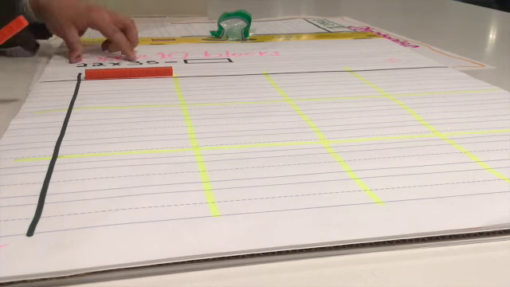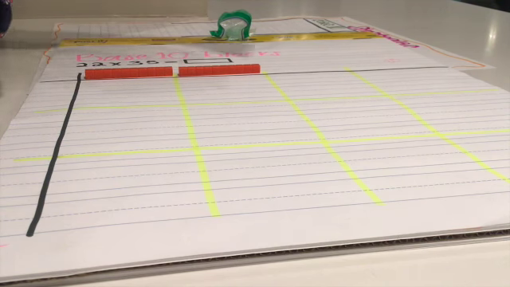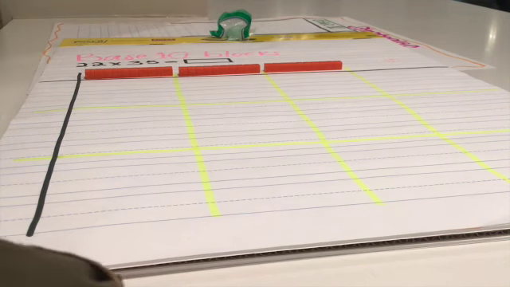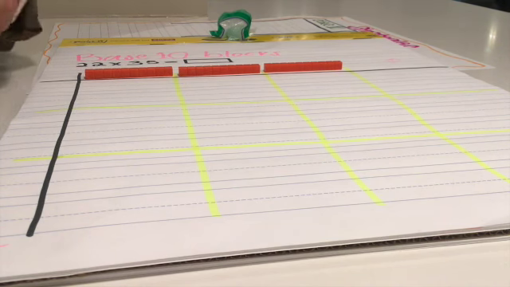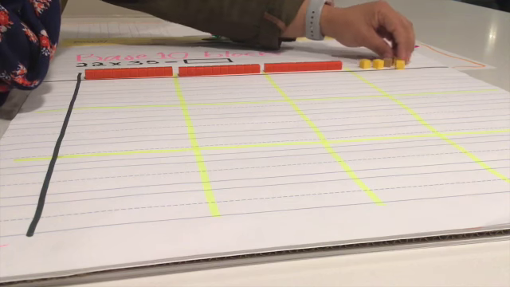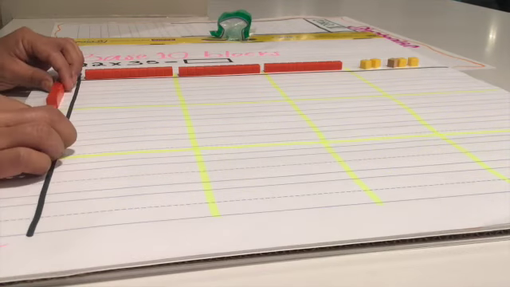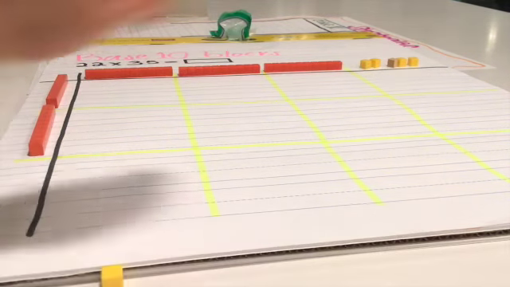So we have the number 35, which is the same as 3 tens and 5 units. Okay, so we have represented the number 35. Now we are going to represent the number 22. We represent 22 with 2 longs, which is the same as 2 tens and 2 units.